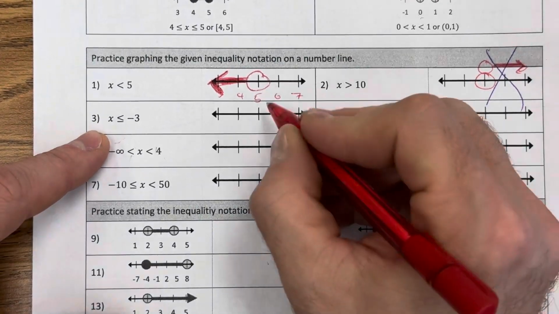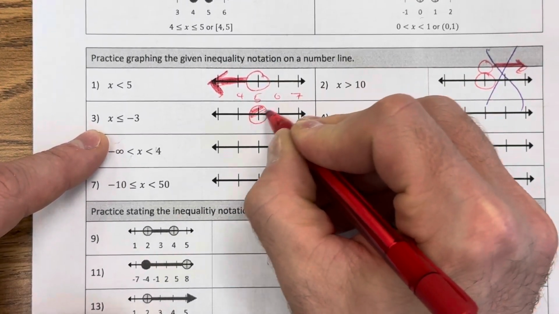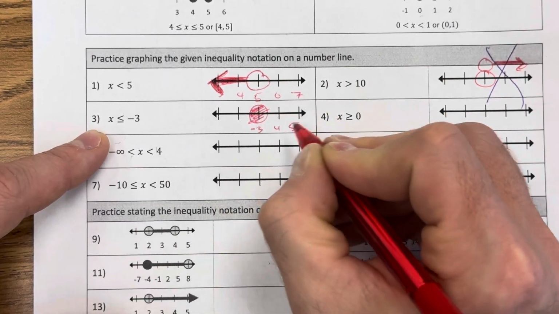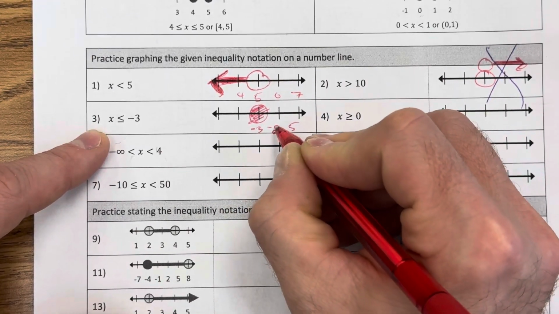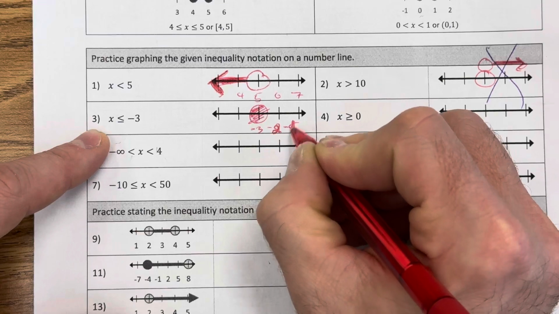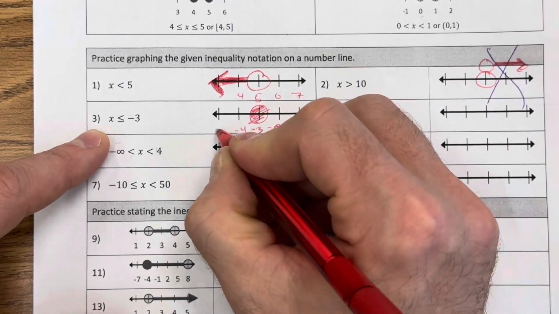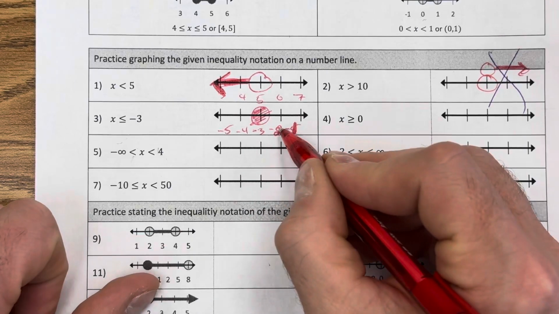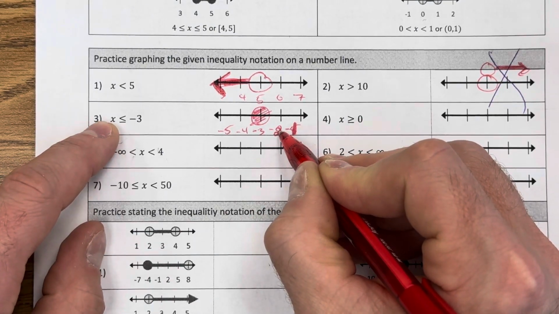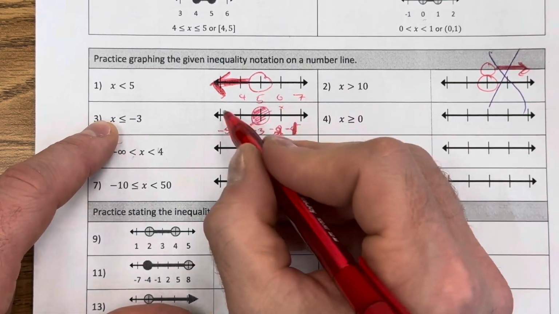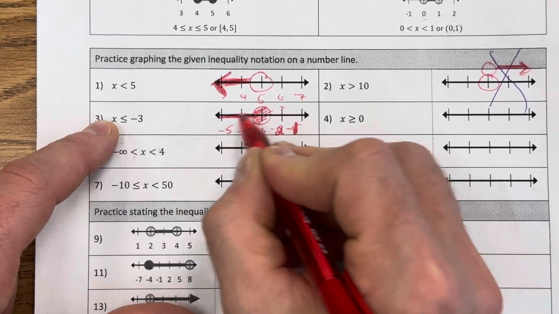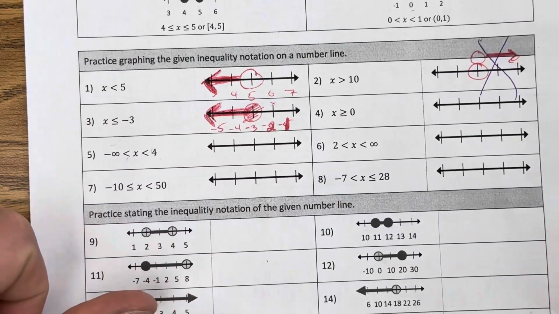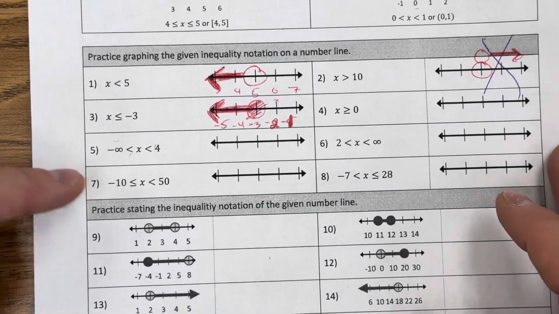If there's a bar, remember, that just means that the circle is filled in. So we have 3, 4, 5. Oh, these are negative. So -3, -2, and -1, -4, -5. X is less than or equal to -3, so if you plug in numbers, if I try and plug in a -2, that makes it incorrect, so I don't go over here. If I plug in a -4, that does make it correct, because -4 is less than or equal to -3. So we got stuff like that.